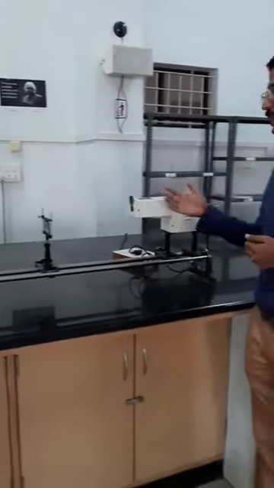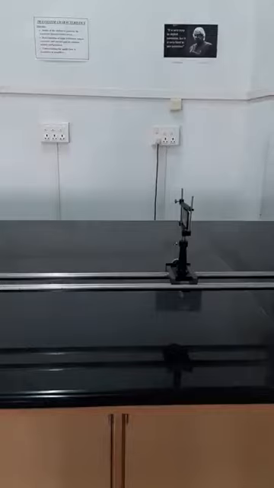So we will use the properties of the diffraction grating to estimate the wavelength of the laser. This will be the goal of the experiment.